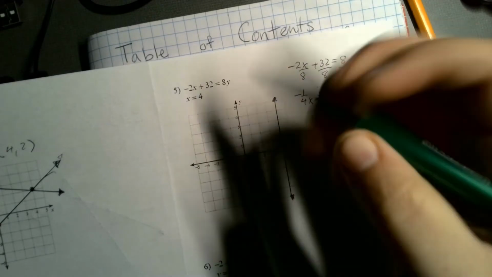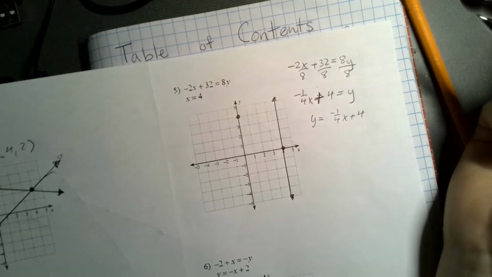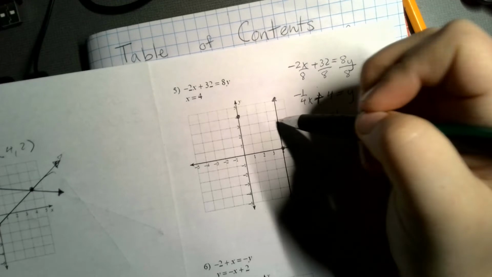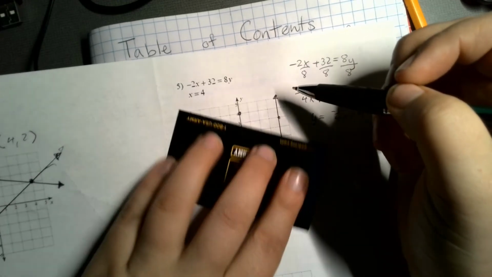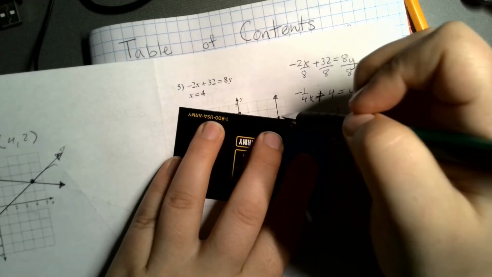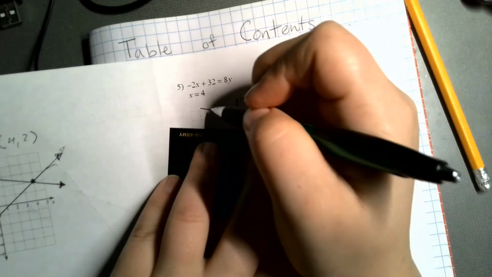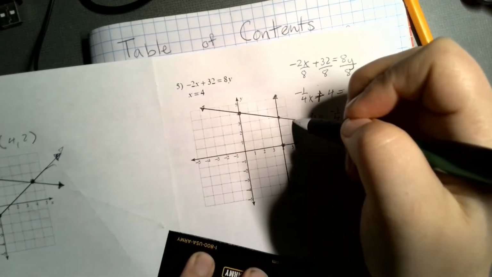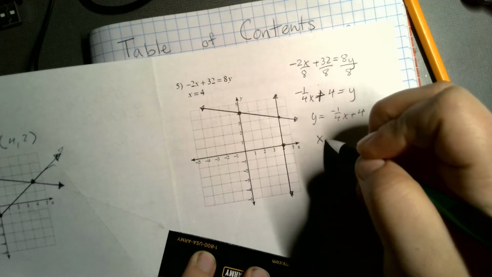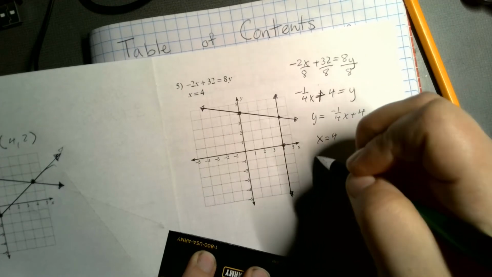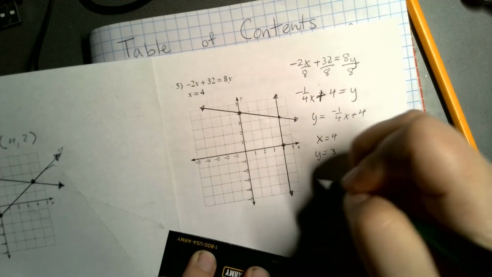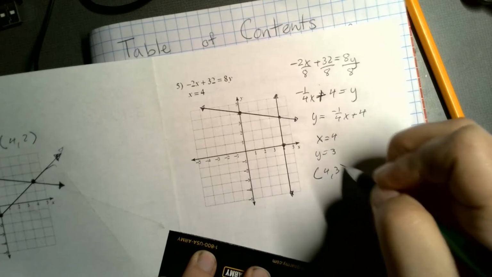And that should be pretty easy to graph. Draw your y-intercept, down 1 over 4. So I've got x equals 4, which we already knew, and y equals 3, or if you put it as a point, 4, 3.